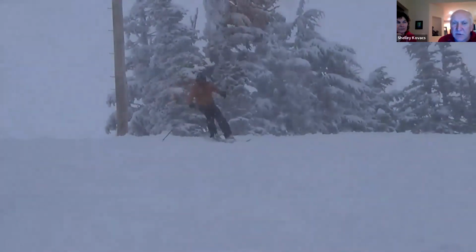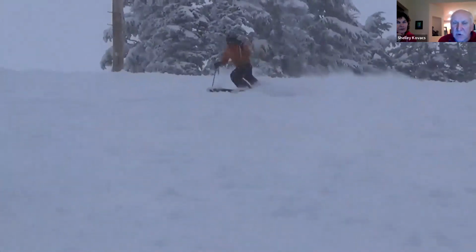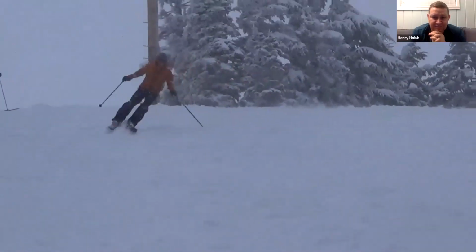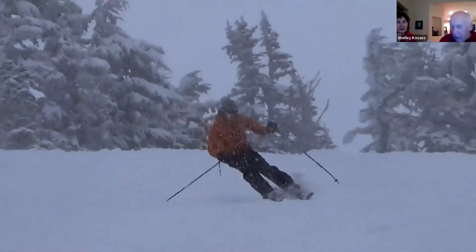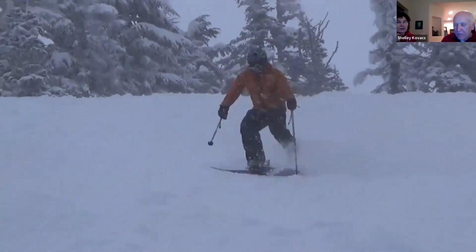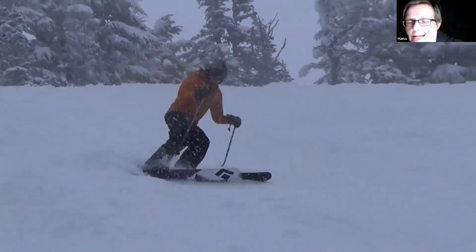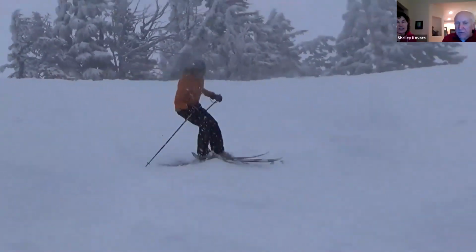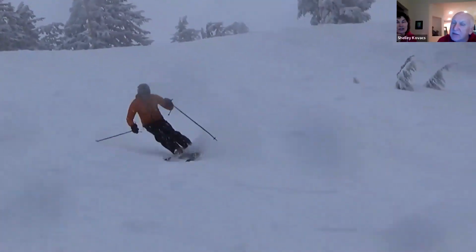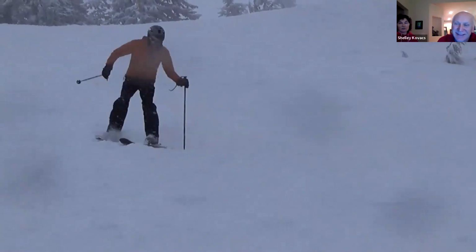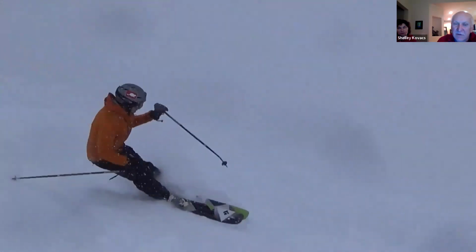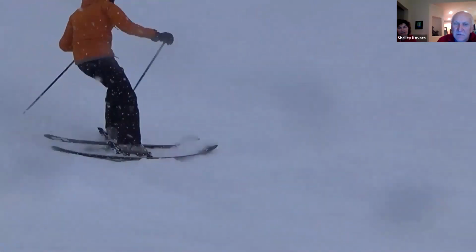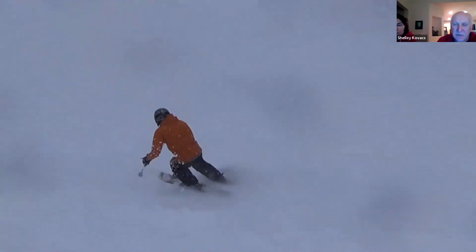So of those three, which one is flexed the most? Knees. What do you think, Hana? I think it's the ankles. Which one is flexed the most, not the least. That's the next question. So the ankles are most flexed in that finish phase? Or in anything?